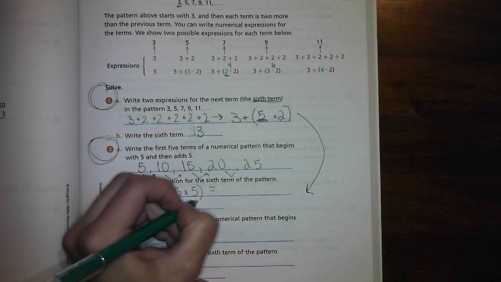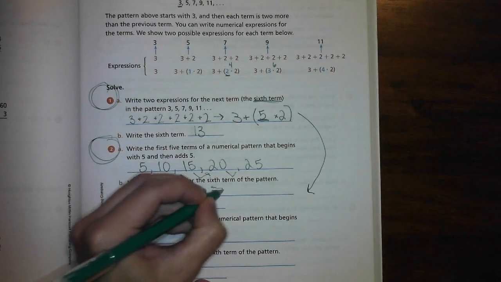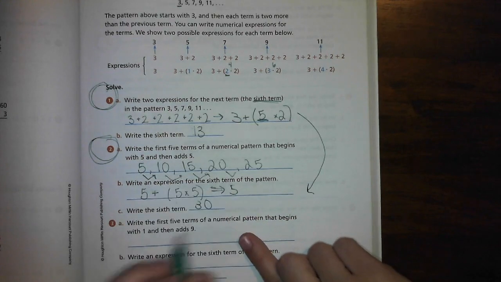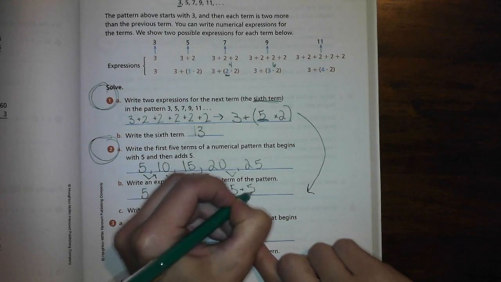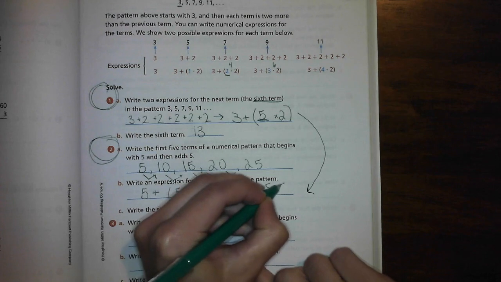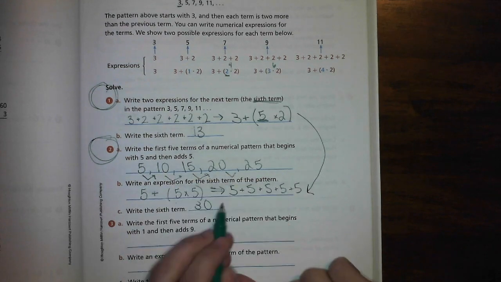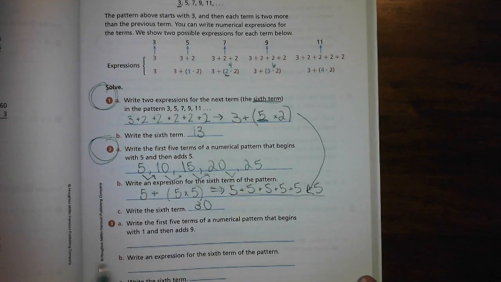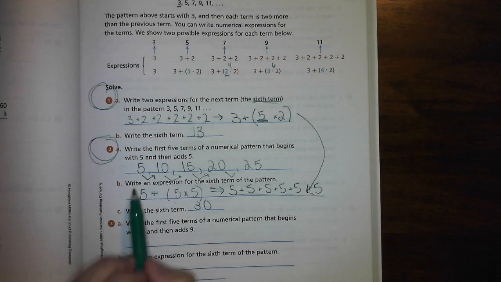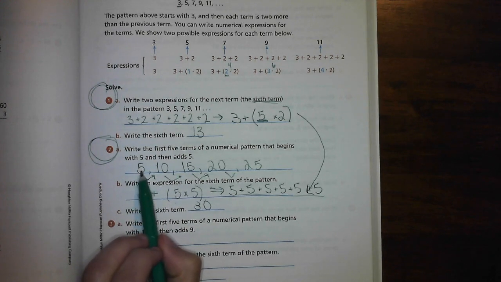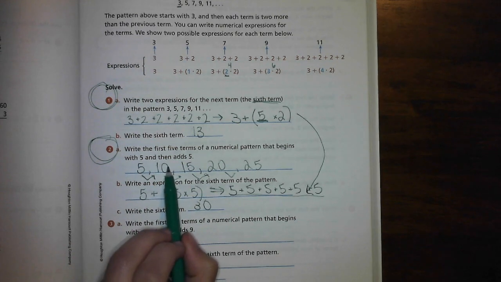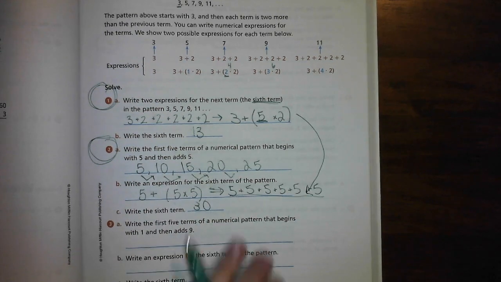Plus 5 is 30. The other way we could have written it is 5 six times: 5 plus 5 plus 5 plus 5 plus 5 plus 5. But that is just a lot of writing. So this is an easier or simpler way to write that. It told us to start with 5, and then in order to get to the next term in the pattern, to add 5. So it told us how to get there.